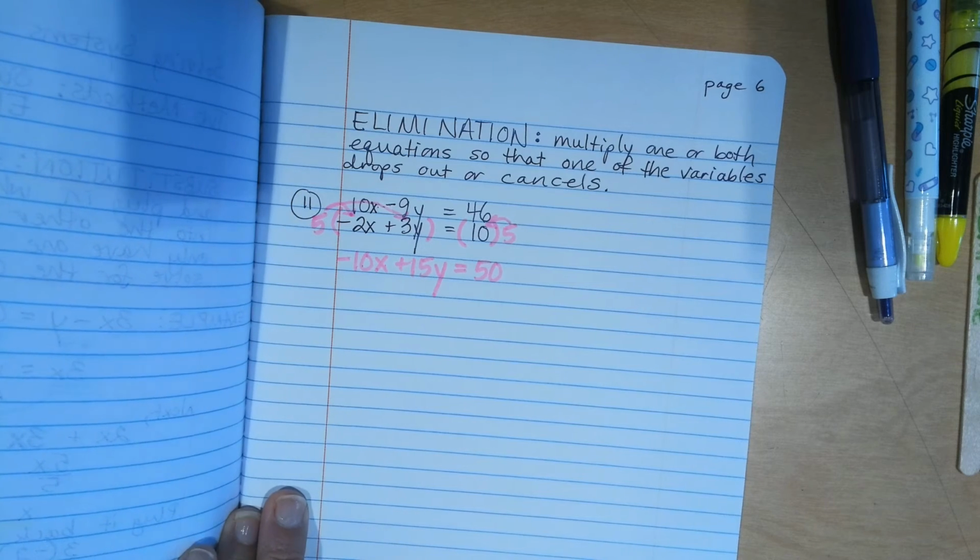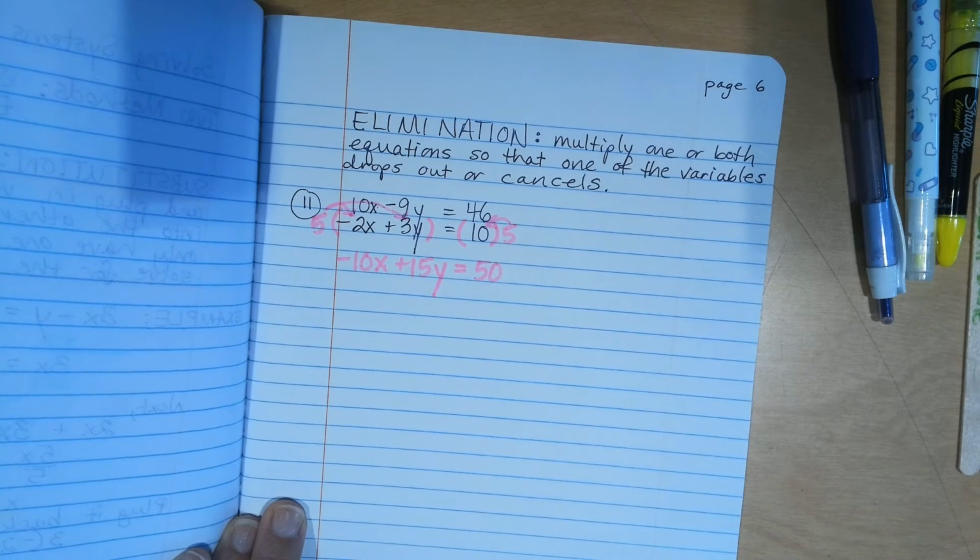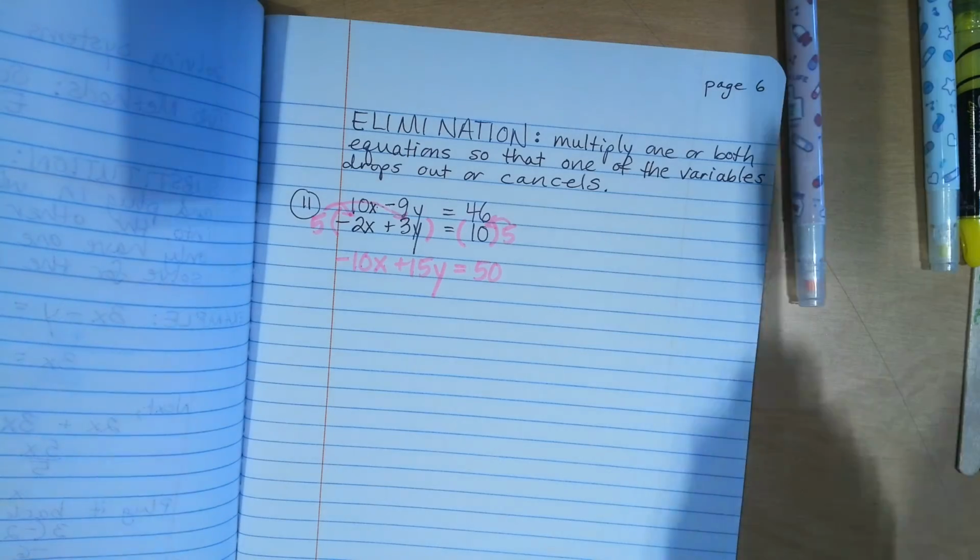Is that pink showing up okay for you, Donia? Brayden? Can you guys see it? All right. Because the orange does not show up nearly as well.